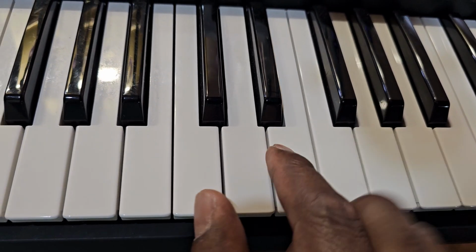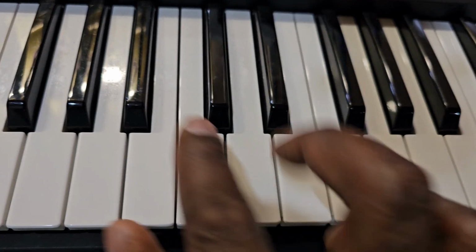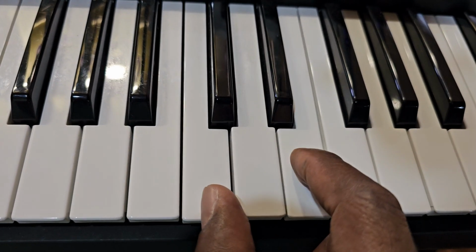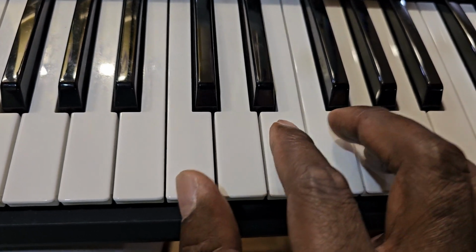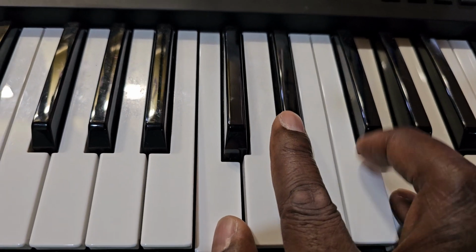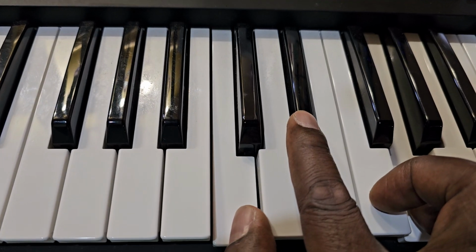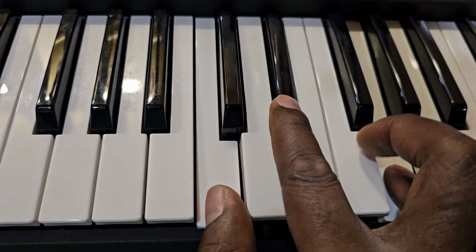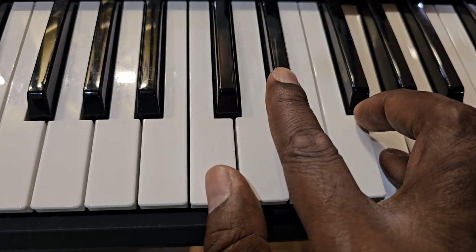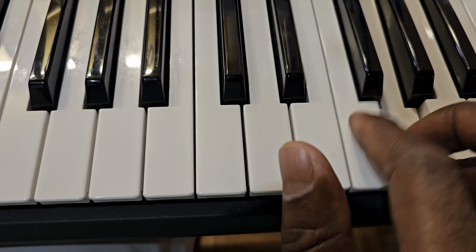So instead of having 3 notes in the first one, I'm gonna have 2. So you see, I'm here. If I bring this one over here, that becomes my C minor. That's my minor. So I brought 2 over here, and here I have 1, 2, 3.